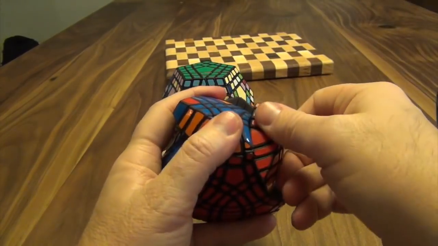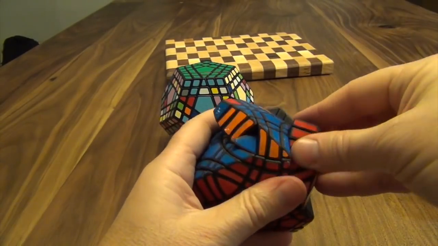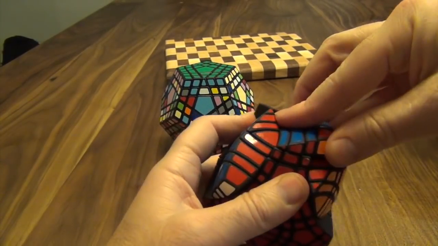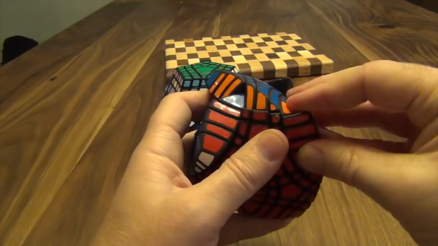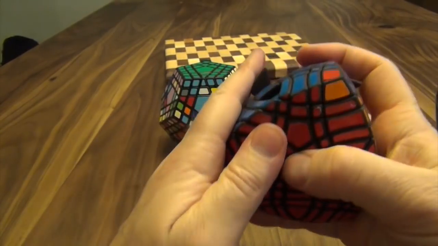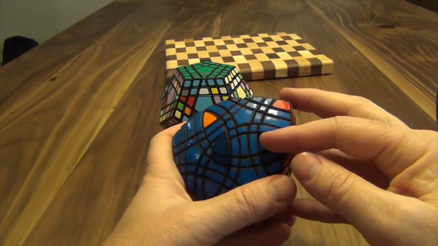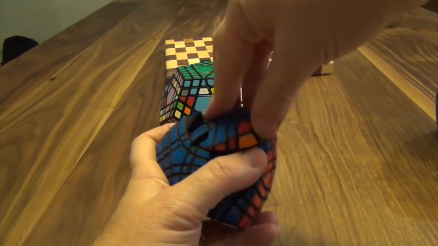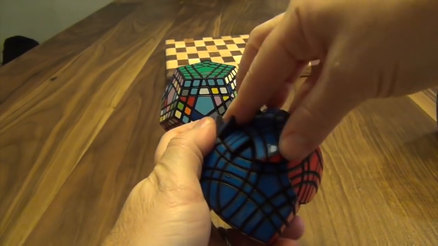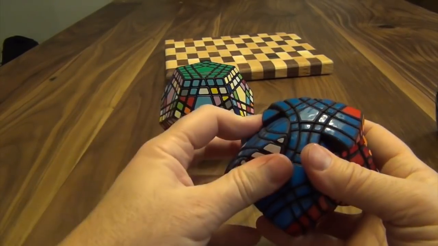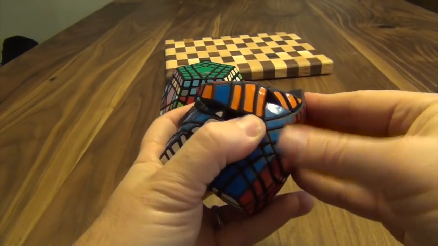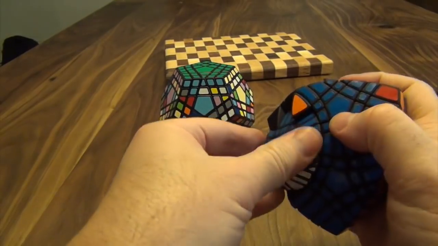To U R to U I L I to U R I to U I L. Okay, these two will be protected, and I want this one in here. To U R to U I L I to U R I to U I L.